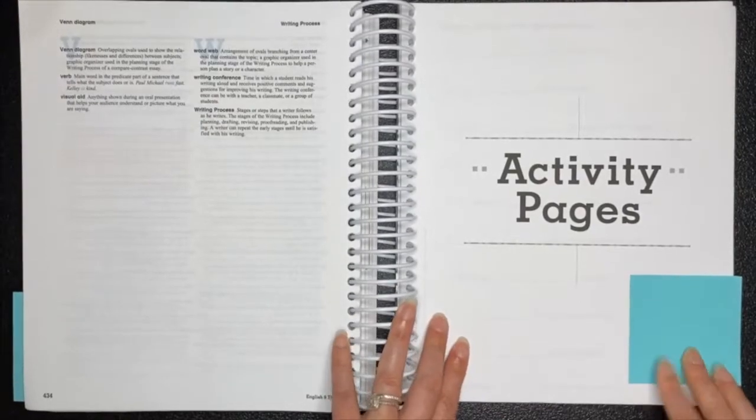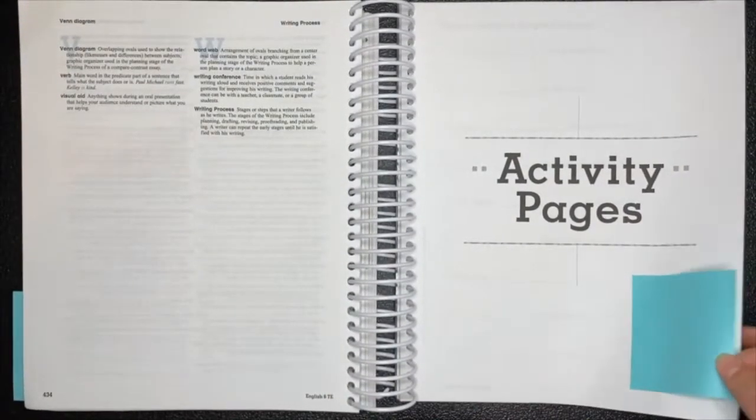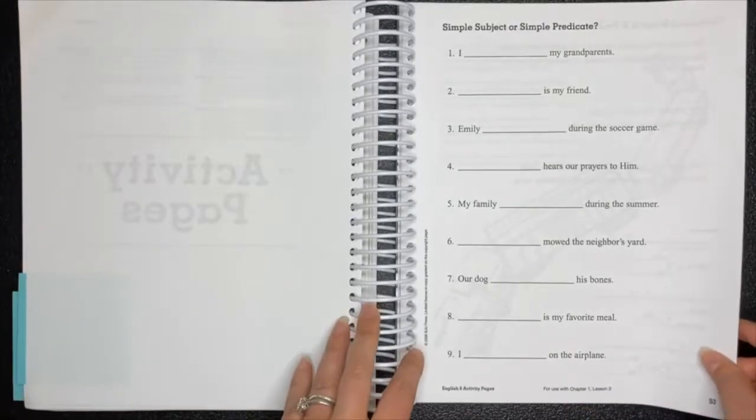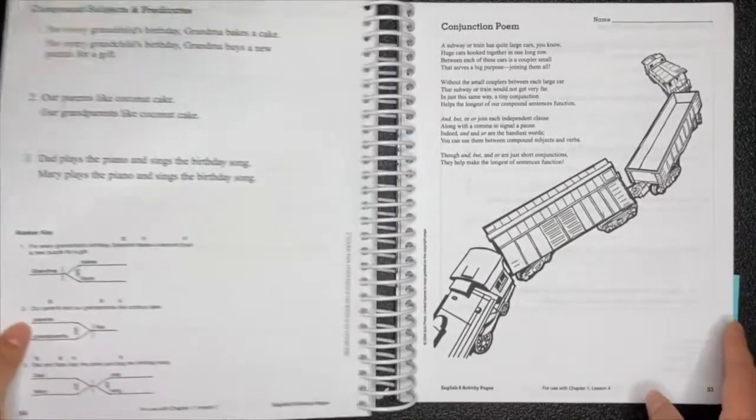Next, you would find the activity pages to use throughout the lessons. And you can find which lesson they go with at the bottom of the page. And it'll tell you the chapter and the lesson number. And you just make a copy of these to give to your student for that lesson.